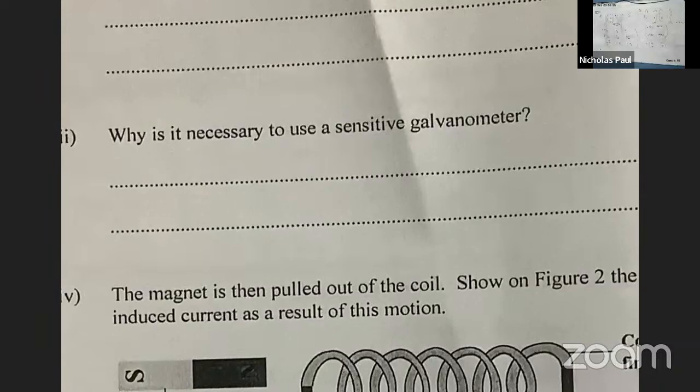Why is it necessary to have a sensitive galvanometer? Sensitive, that's a key word there. Because these induced currents are small, you want something sensitive enough to pick up the current that's being produced.